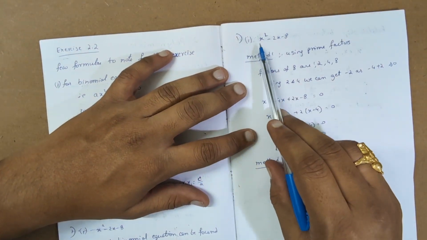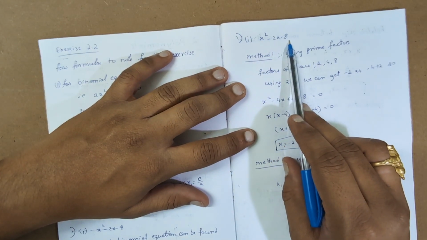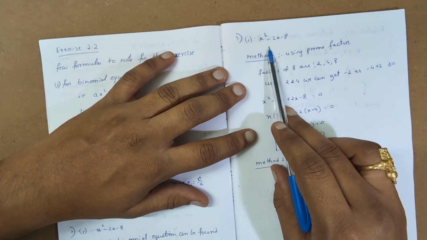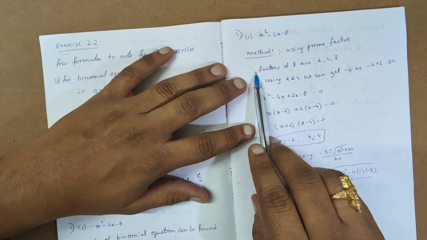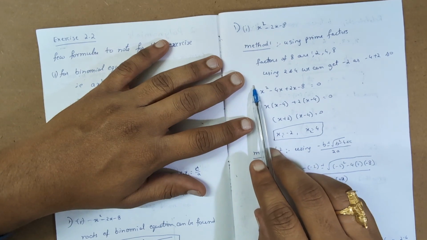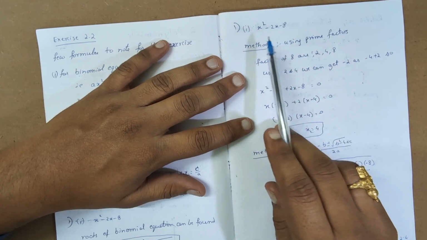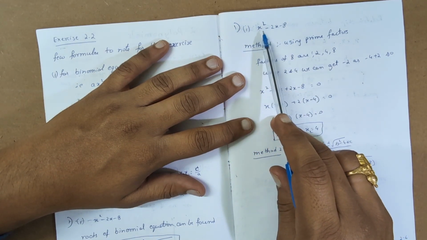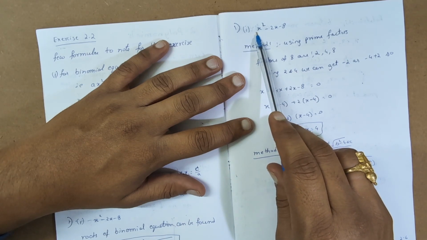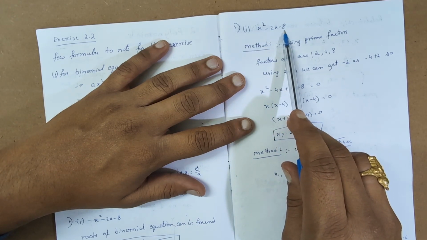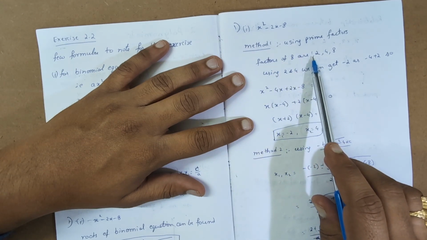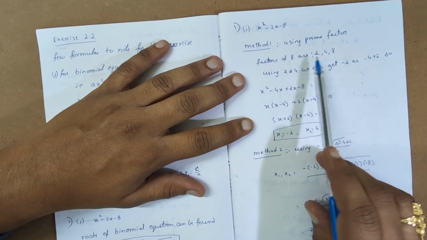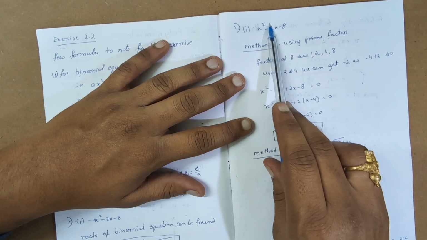So let's move on to the exercise. In this exercise, the first question is x square minus 2x minus 8. This is a binomial equation having 2 roots. So let's find them using method 1, that is the prime factors method. Here we don't have a, that is a equal to 1, and c is minus 8. So we need to find the factors of 8. Factors of 8, as we know, are 1, 2, 4 and 8. And here the b part is minus 2.